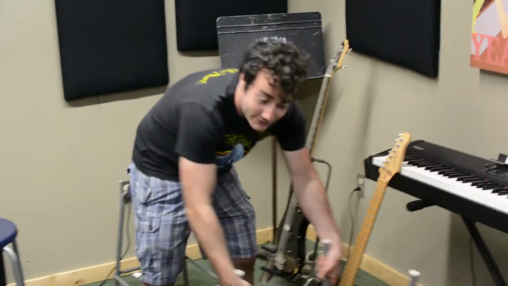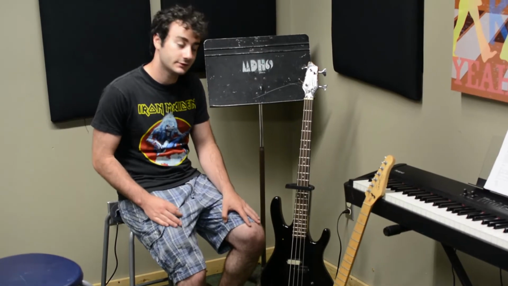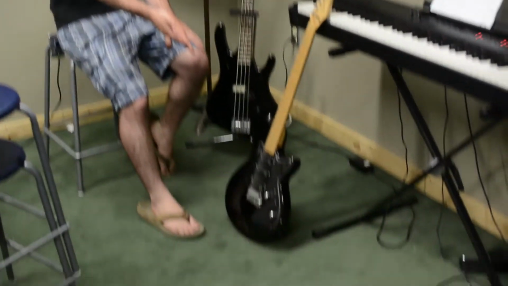Now what's wrong with this picture? That's right, everything. What we're going to do first is take these stools, put them upright, and give them a nice stack so that they take up less space. Next, if a guitar can't be placed back to its original location, like this bass, then it should be taken back to the music room. So stuff like this should not be like it is.